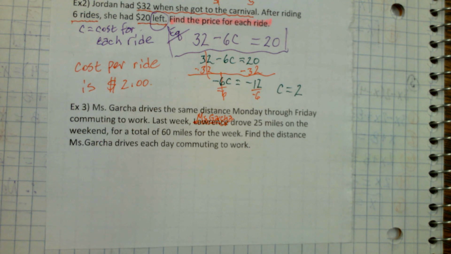So here we have Miss Garcha drives the same distance Monday through Friday, commuting to work. So back and forth each day, she drives the same amount Monday through Friday. Last week, Miss Garcha drove 25 miles on the weekend for a total of 60 miles for the week.